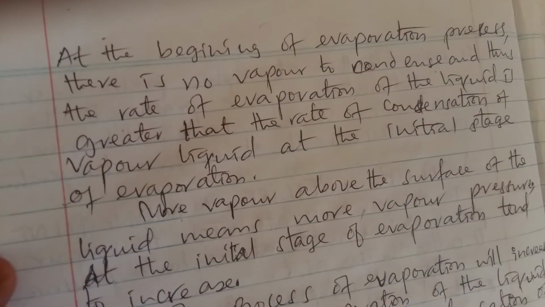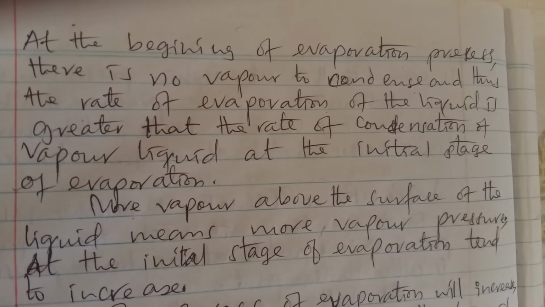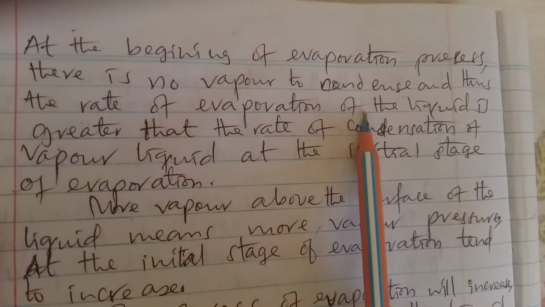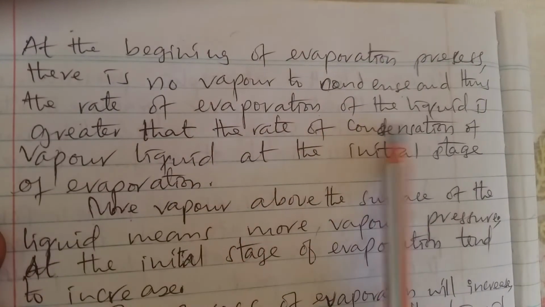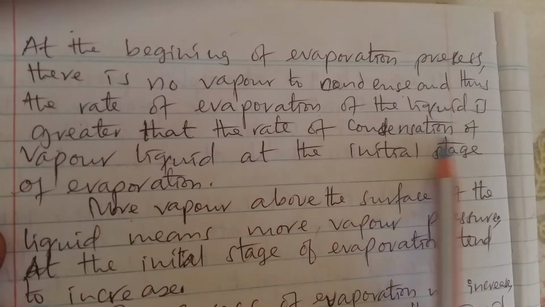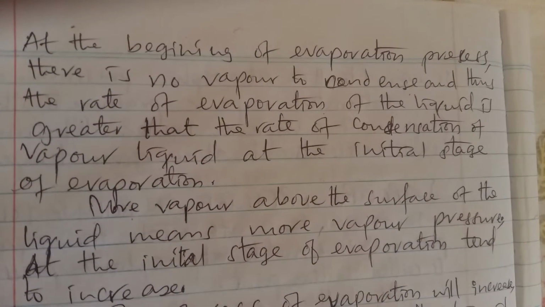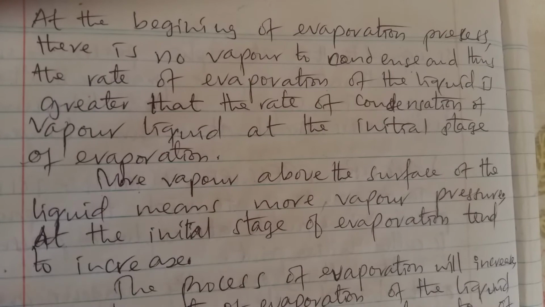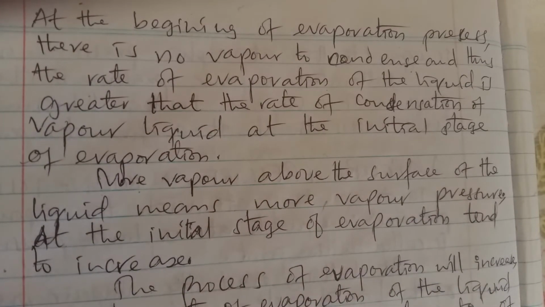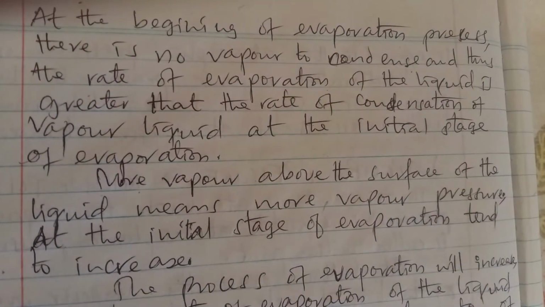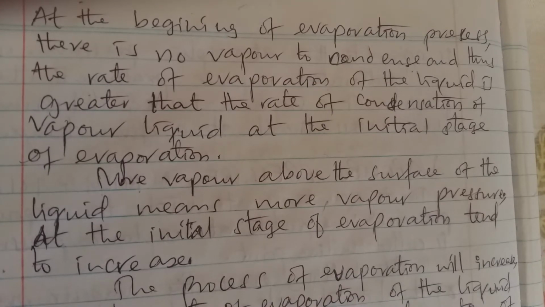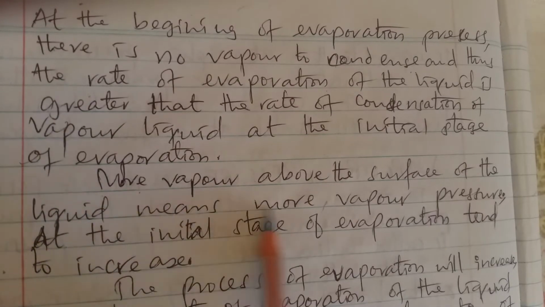Now what we are saying ni kwamba at the beginning of the evaporation process there is no vapor to condense, and thus the rate of evaporation of a liquid is greater than the rate of condensation of vapor at the initial stage of evaporation. Kwa evaporation inapoanza tunakuwa tuna nini? Evaporation kubwa. Kwa sababu gani? Hakuna vapor kule juu ambayo inaweza ka condense. Kwa the rate of evaporation tunapokuwa tunaanza inakuwa ni kubwa. These points are very important to remember tunapo discuss concept ya nini? Ya saturation.